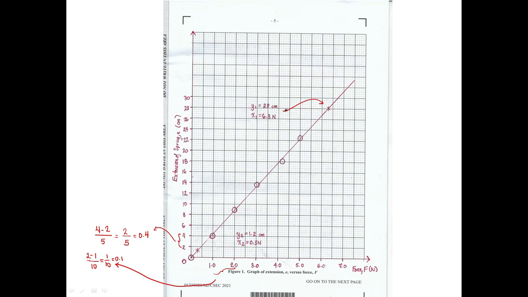So we have the Y values, you just come across here, so you get that, and the X value come down here. And so what I did, I tried to make sure that I was on obvious points and points that were easy to plot. So I try not to fall between a space or anything like that.